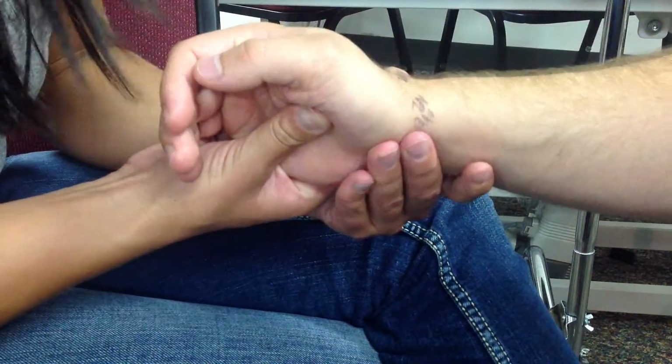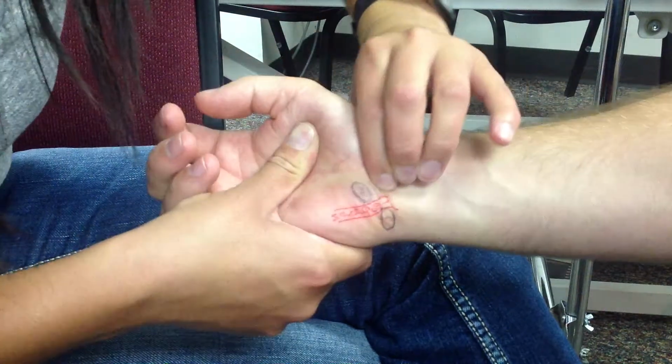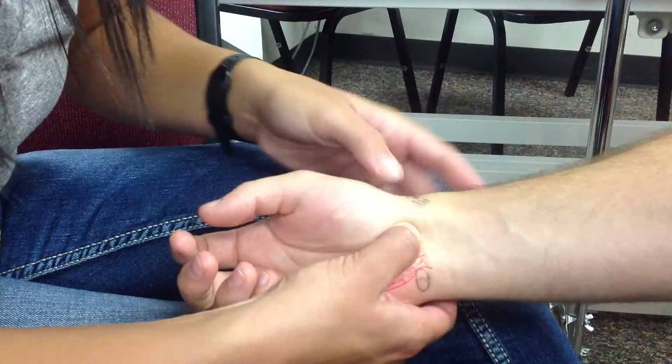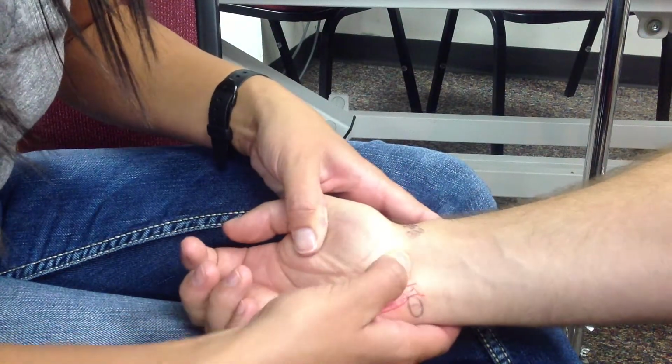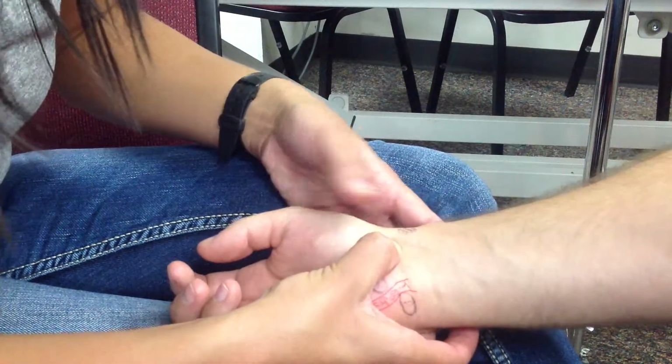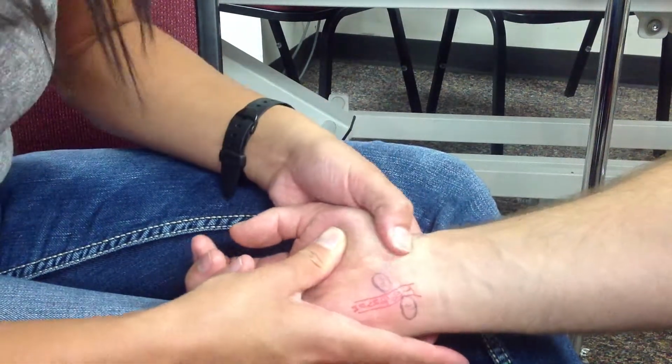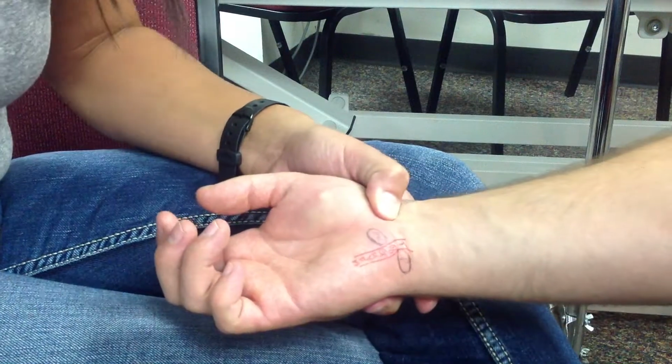Where is the most prominent point on the scaphoid? Because it's called the scaphoid tubercle. So as you palpate that palmar side of the scaphoid, try to find that bump and put a circle on that.